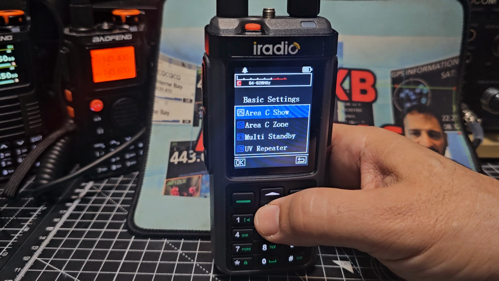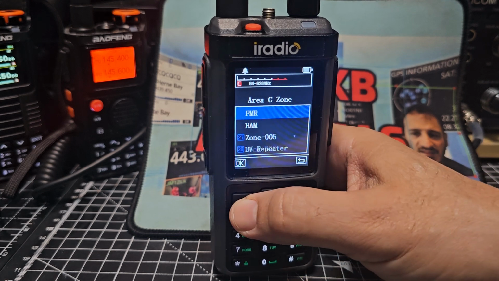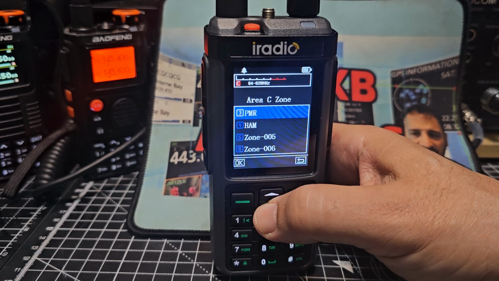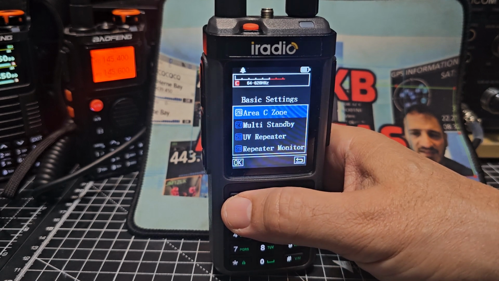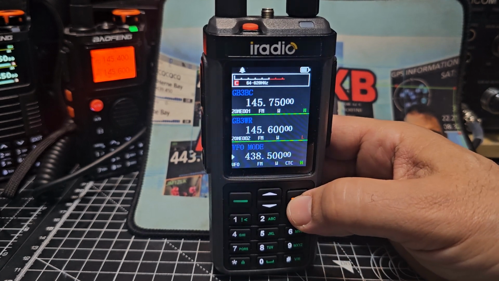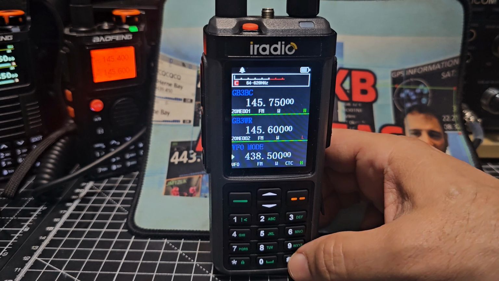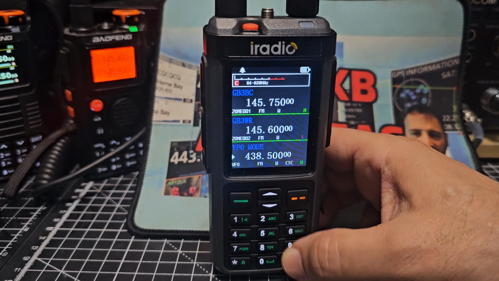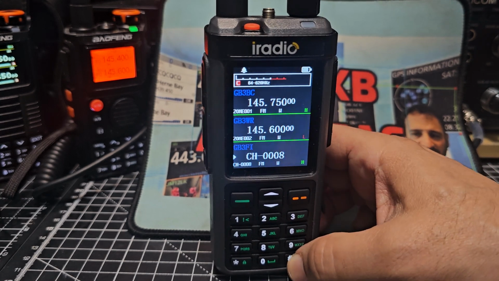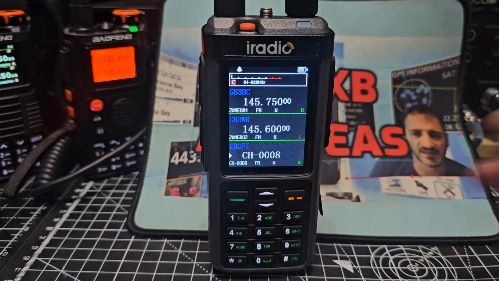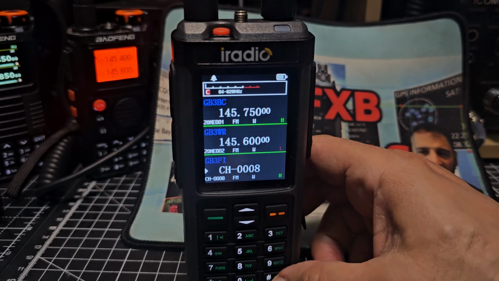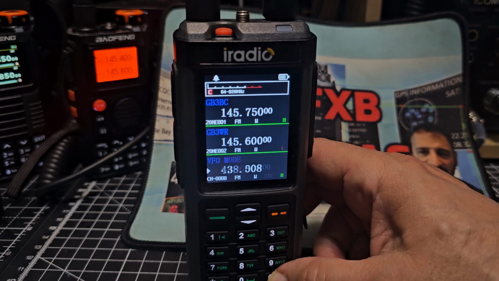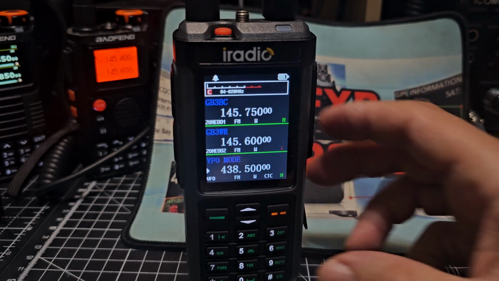We'll do channel frequency for now. Area C zone. Let's do this zone. Hopefully, because we've chosen that zone. Channel frequency mode. And that's funny, it's not letting me use zone. One sec. Yeah, I tried it a couple of times, and whatever happens, it's not going to show zone on the third one, but it could just be a bug.